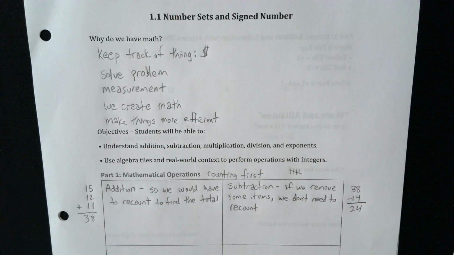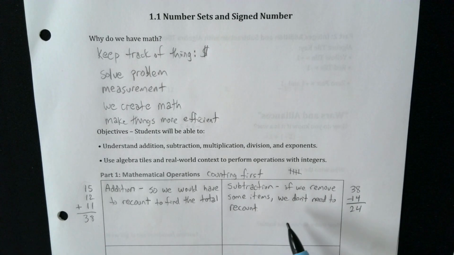And so I'm not suggesting this is exactly how it happened, but I think the principles are sound. That the idea of addition was so we wouldn't have to recount stuff. The same thing with subtraction. If we take some away, we don't have to recount. We now have a system to kind of track that.